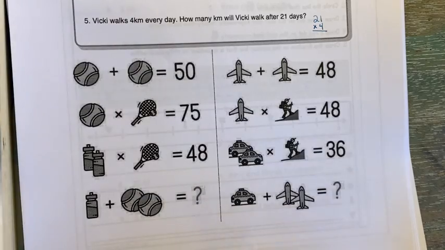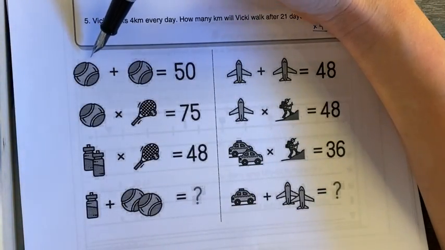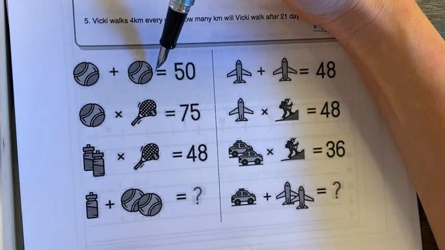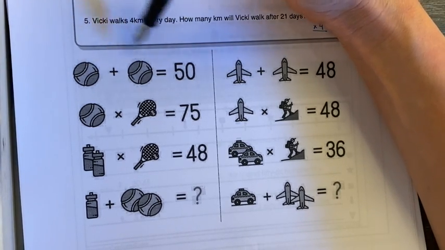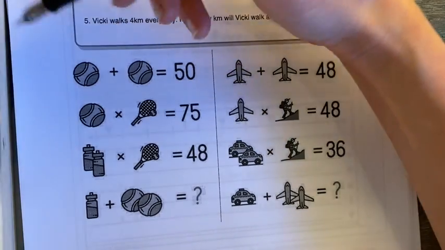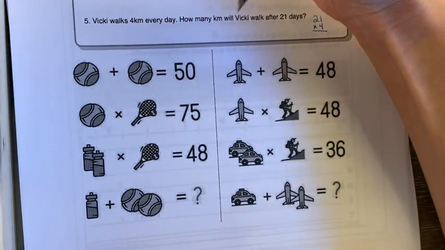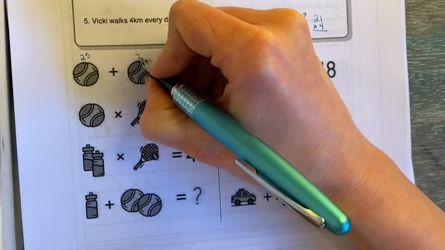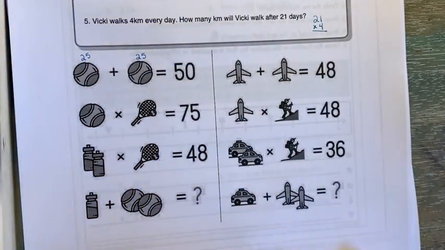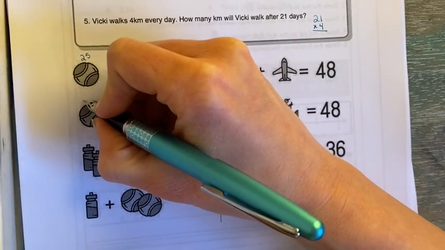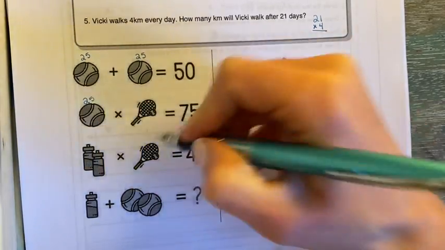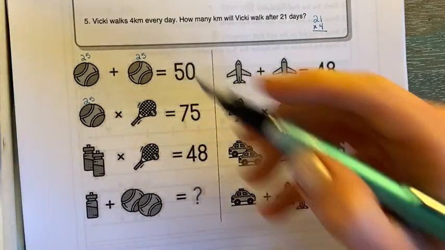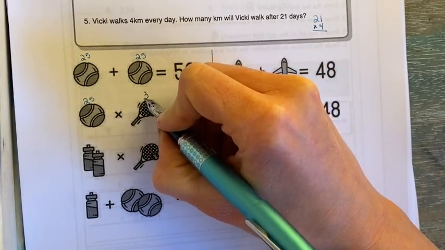So remember how I said you start with the one that's kind of like two of the same, because it's the easiest one to know for certain. You'll know for certain what the number is. So tennis ball plus tennis ball is 50. Well, 25 plus 25 is 50. So now I know the tennis ball is 25. I can move down to the next one. 25 times what is 75? Well, I think 25 times 3 is 75.